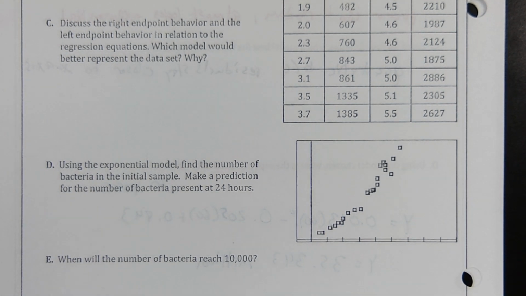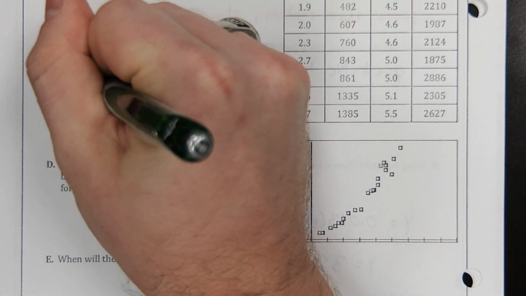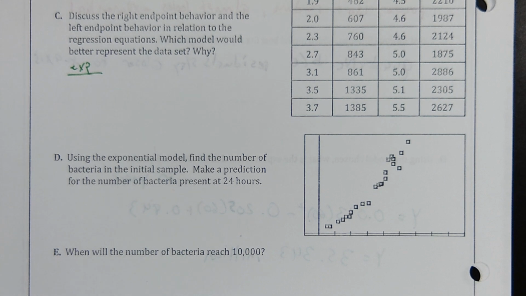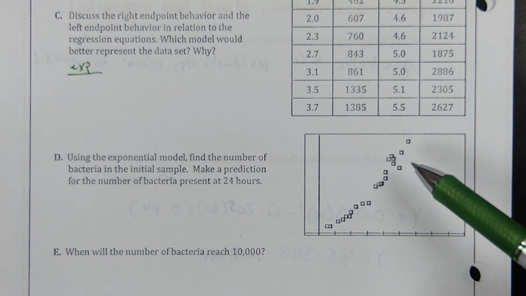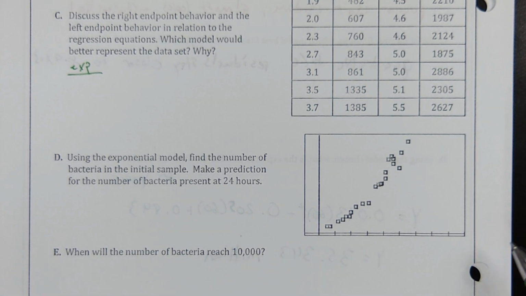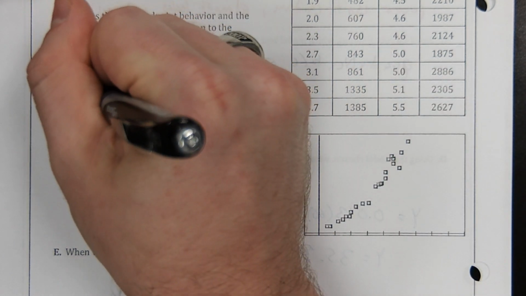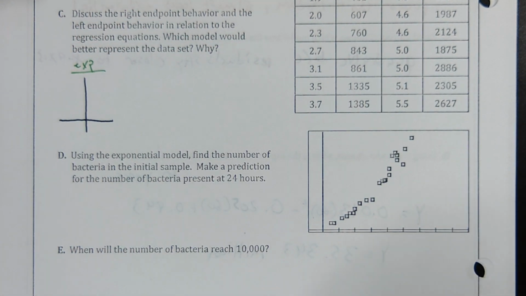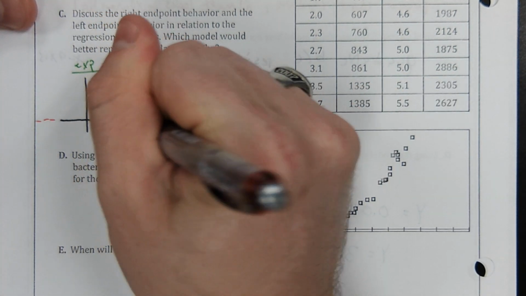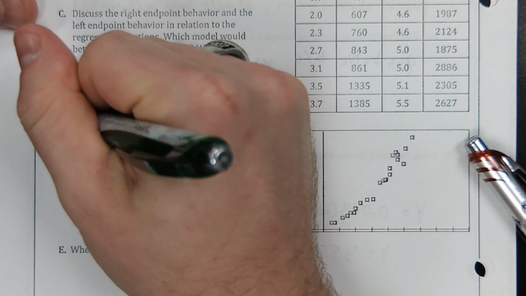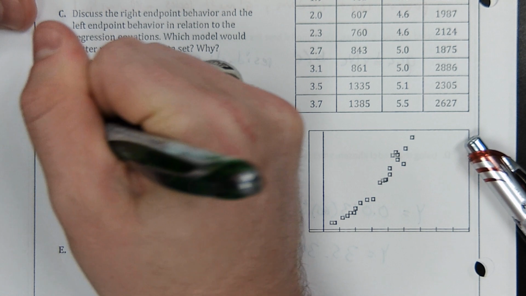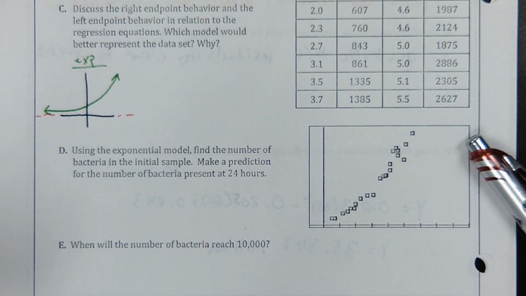And I would like to talk about what our models would give us. We would get an exponential model. But exponential models, we know, go on forever in both directions, correct? An exponential model would have a graph that looked something like this. Can we agree to that? It would look something like that.